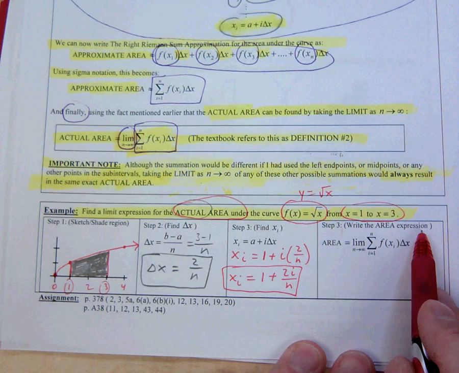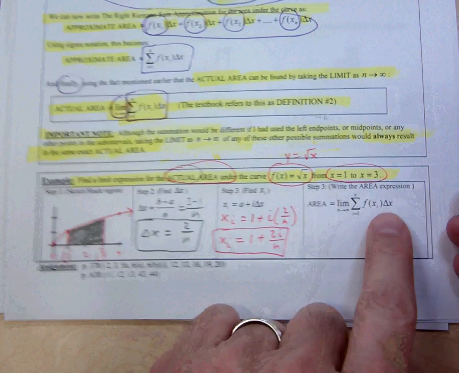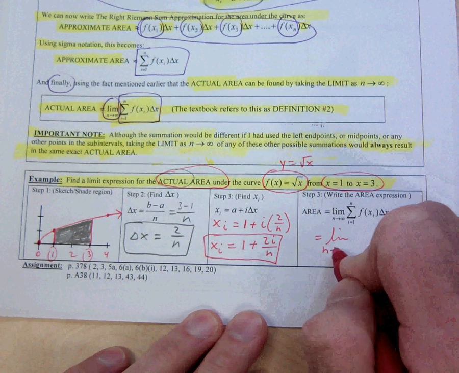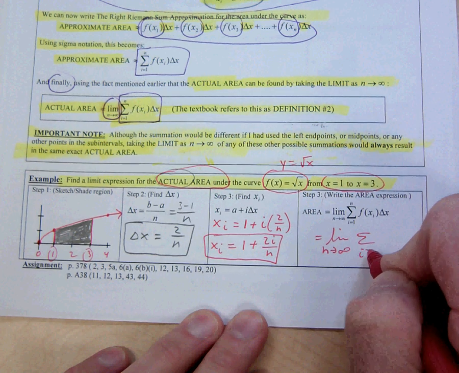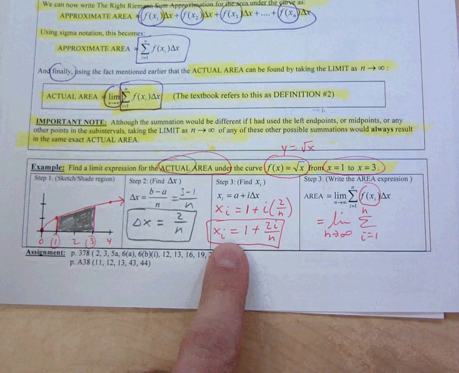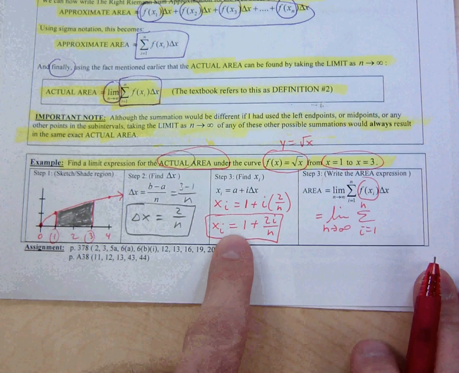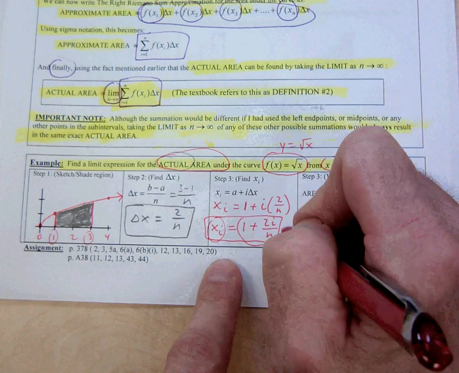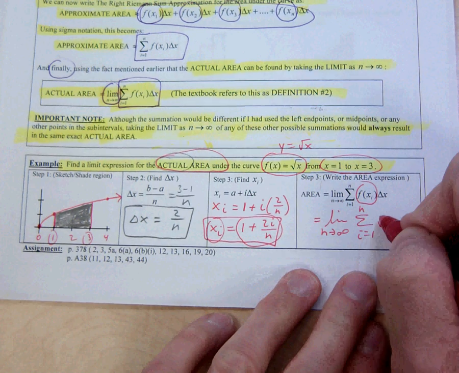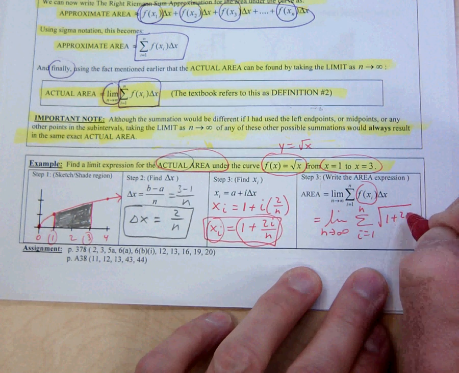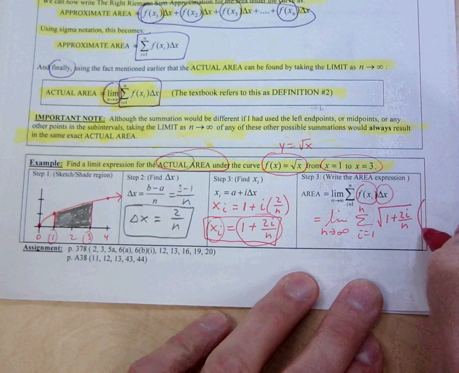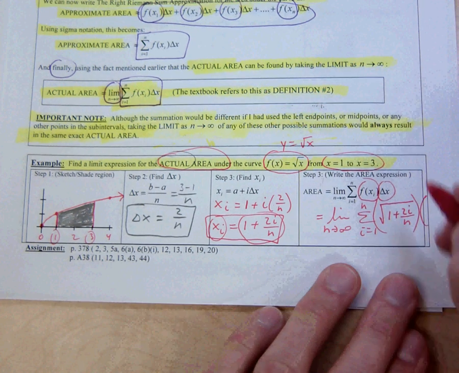And so if we want to write an area expression, again, I'm just going to use this formula. This will give you the exact area under the curve. So I'm going to take the limit as n goes to infinity of the summation from i equals 1 to n of f of x sub i. Now be careful. f of x sub i is just this formula plugged into the function. So I'll be plugging in my x sub i, which is 1 plus 2i over n, into my square root function. And then I'll be multiplying that by my delta x, and my delta x is 2 over n.